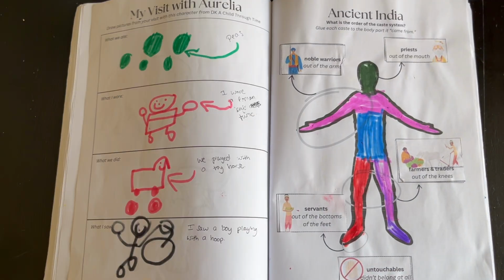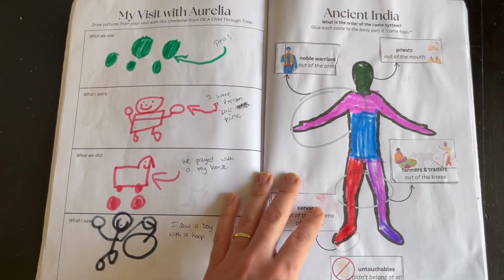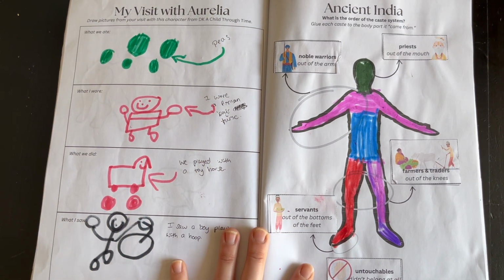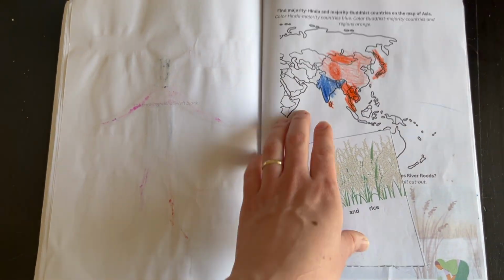Okay, almost to the end. So that is basically how it is. I need to take care of my son right now, but this is the basic gist of the program.